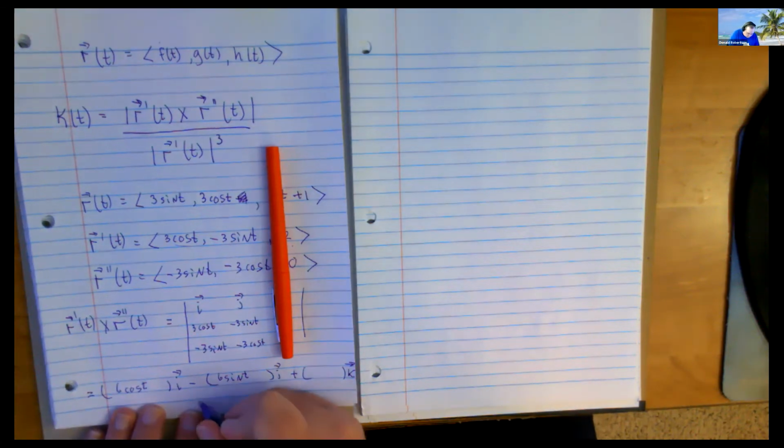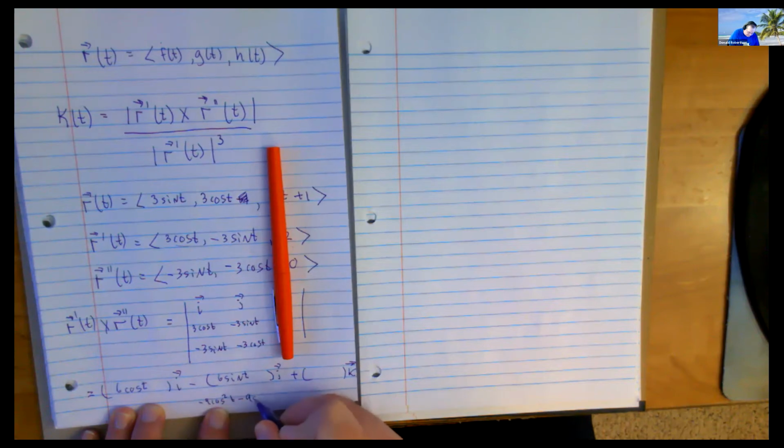So what would -9 cos squared, -9 sine squared get you? It's actually a number. What number would that get you?